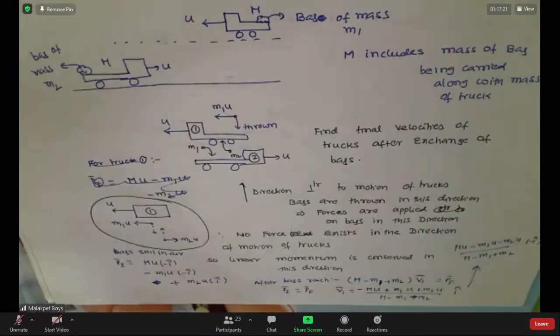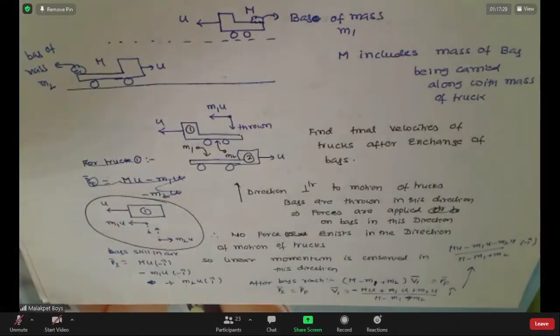Understood this? Followed? Like that you can do for the second truck, no? You draw the diagram, man, because you should know what is going on. Physics is not formulas. You should know what is going on in the situation given. The total knowledge of that you should have, otherwise you cannot.